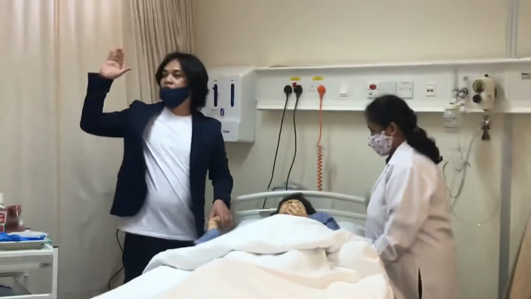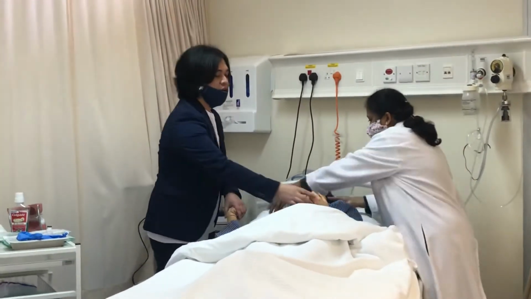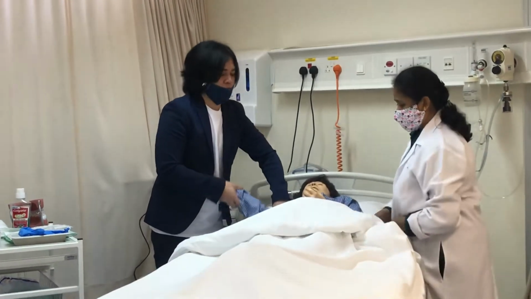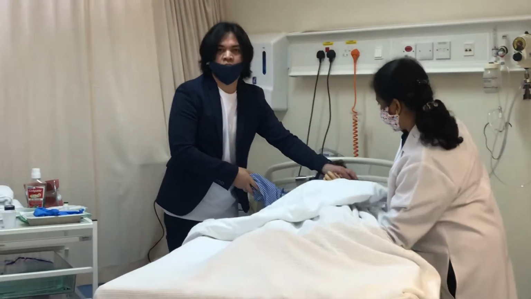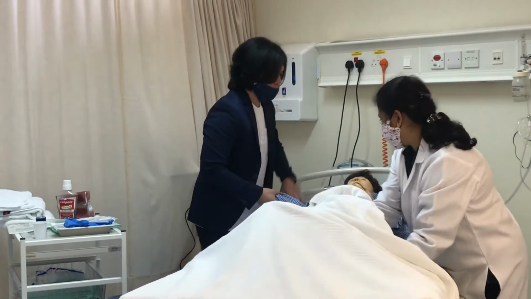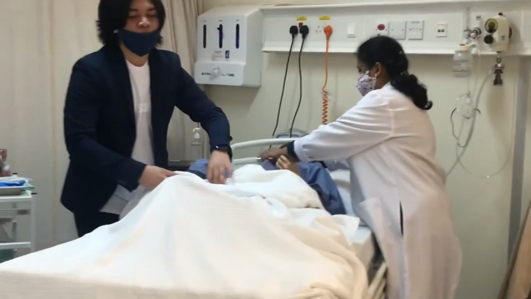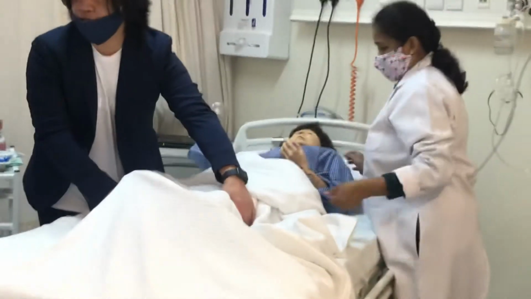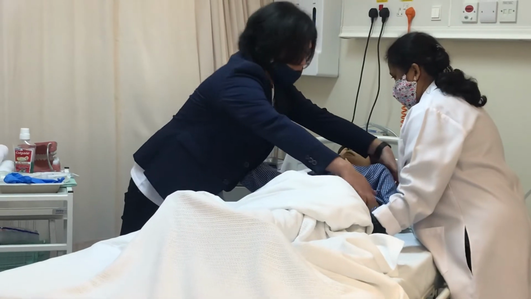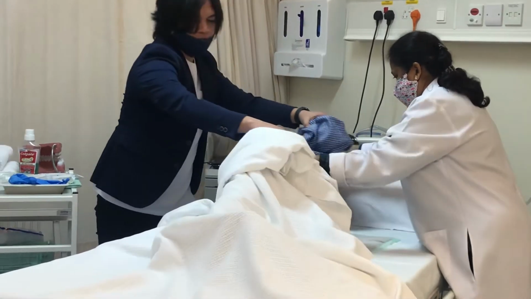One hand over the head area, other hand over the chest. Oh, sorry. Okay? And one leg over the other. Okay? And you can turn the patient towards the side.